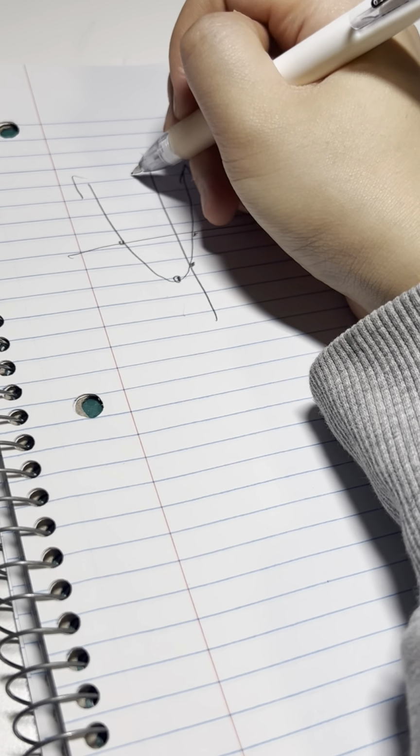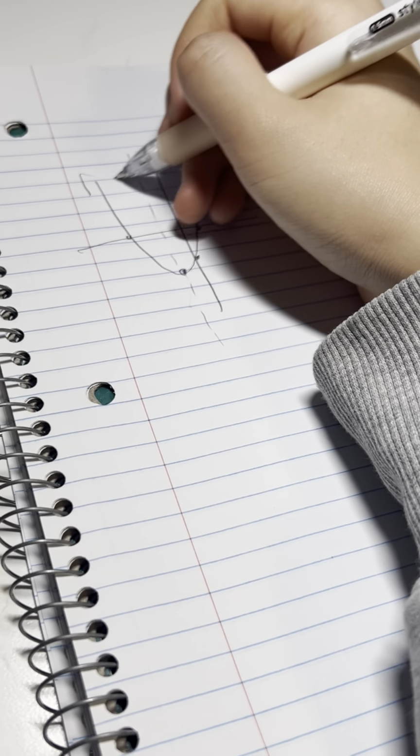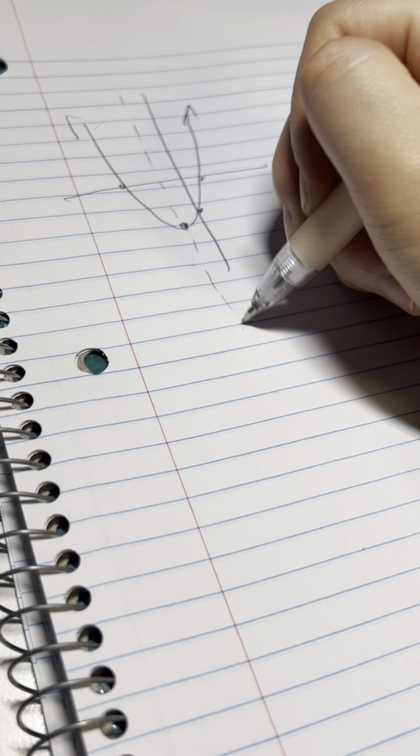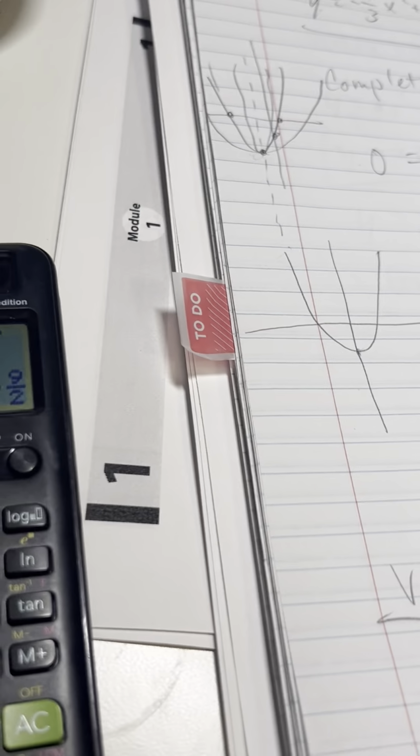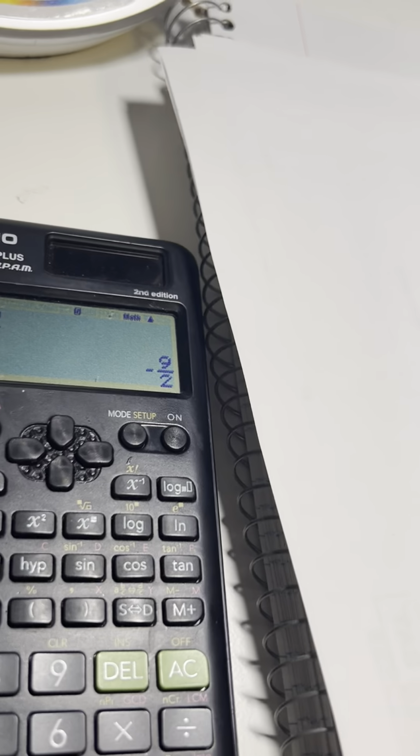Now, what is the axis of symmetry? As said before, we chop it in half and it's going to be the same. So, what is it, right? Well, you see how it cuts down through the vertex? We'll use this vertex as an example. 5 and -18, right?